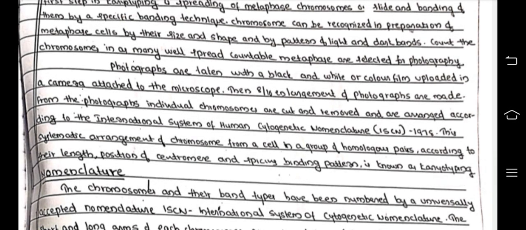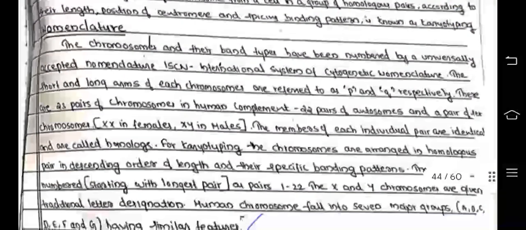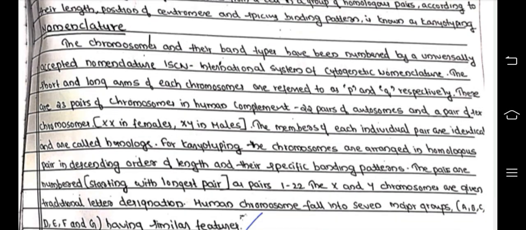This systematic arrangement of chromosomes from a cell, grouped into homologous pairs according to their length, position of centromere and banding pattern, is known as karyotyping. The chromosomes and their band types have been numbered by a universally accepted nomenclature, ISCN, the International System of Cytogenetic Nomenclature. The short and long arms of each chromosome are referred to as p and q respectively.